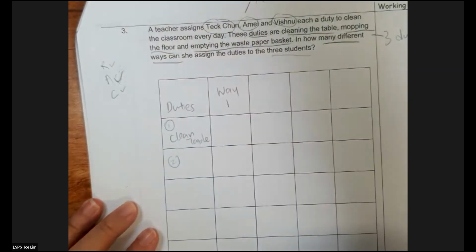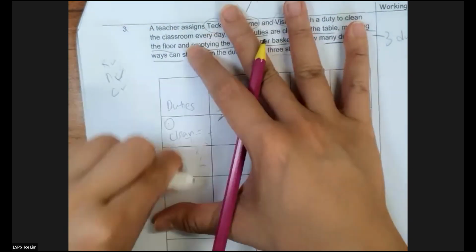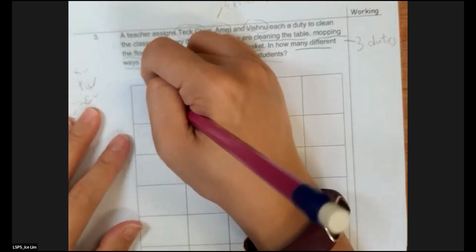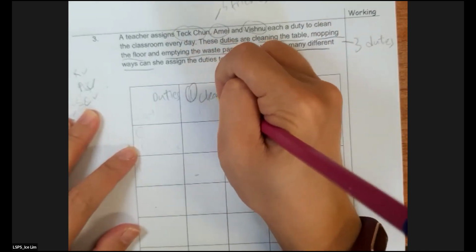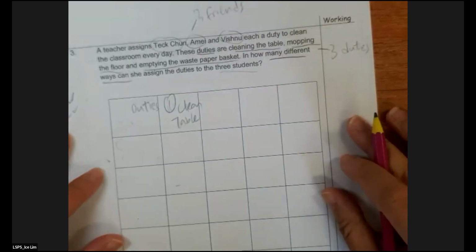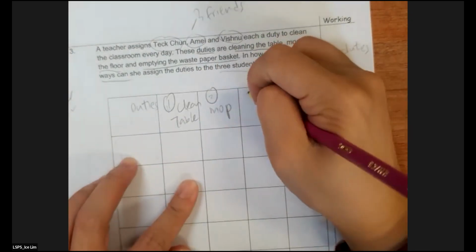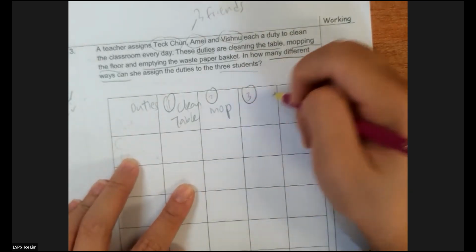Duty number 2 can be, but there are 3 friends, so many more ways. Maybe I write the duties on this side instead, so it's clearer. Duties on this side, because there are 3 duties, very clear. Duty number 1, clean table. Duty number 2, mop the floor. Duty number 3, dustbin, the waste paper basket.